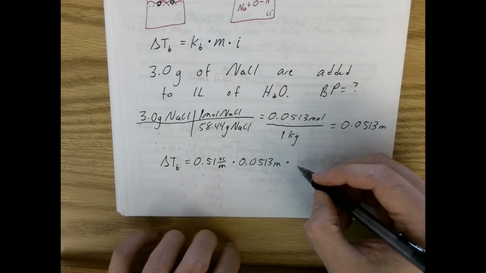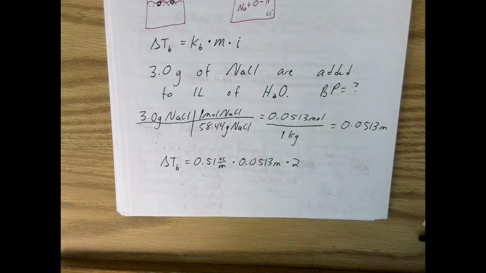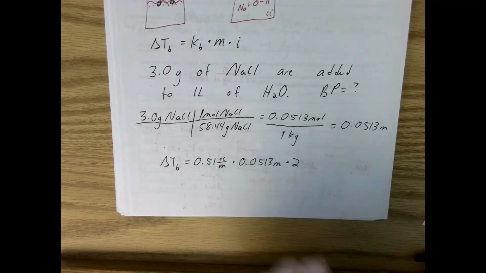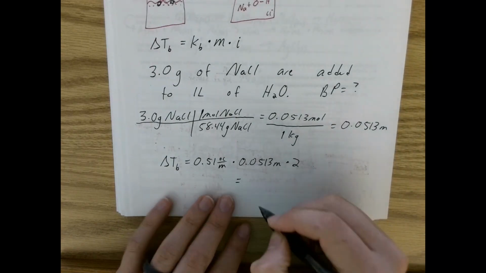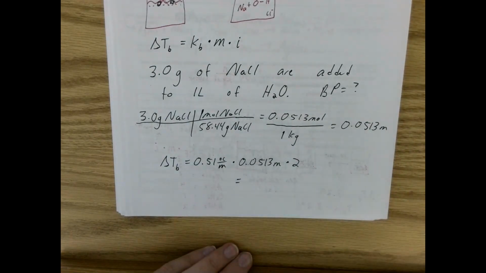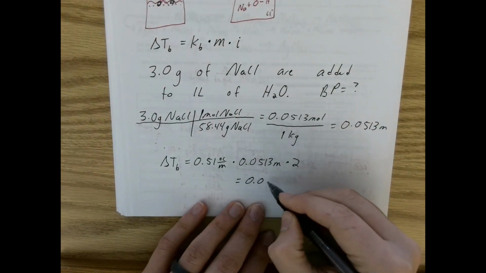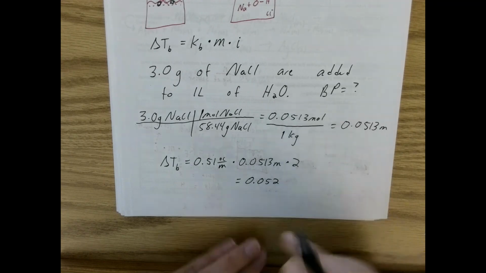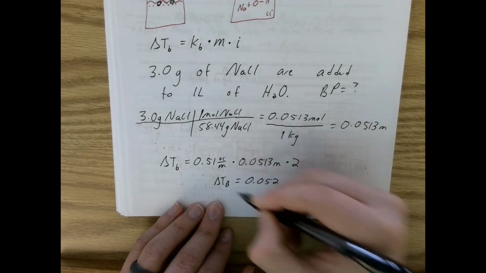It's not 1, it's 2. Sodium chloride makes 1 sodium and 1 chloride, which makes 2. So before you even type it in, you can probably see this is not going to be a very big number, right? 0.052. Okay, that is my delta TB.